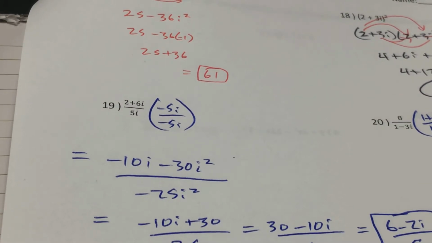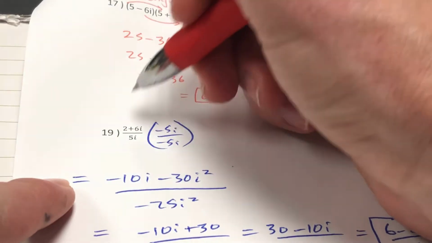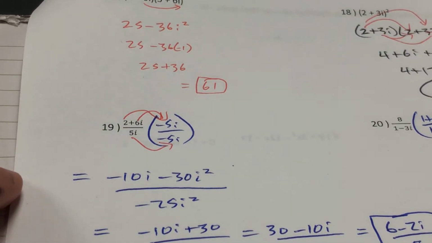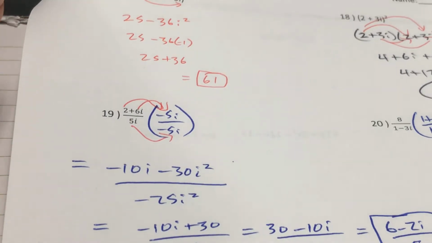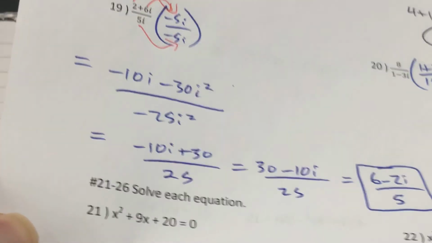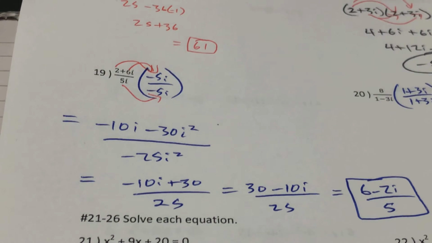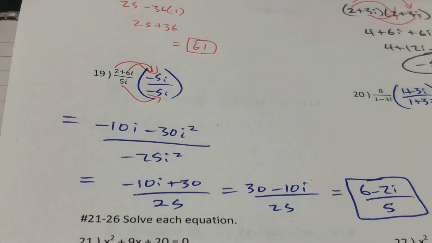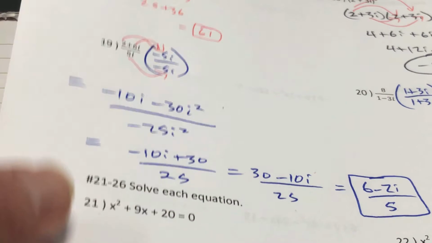2 plus 6i over 5i. The conjugate would be a negative 5i. I'm going to multiply the top and bottom by a negative 5i. All right. Negative 10i minus 30i squared divided by negative 25i squared. I squared is a negative 1, so that negative 30i squared is going to become a positive 30, and that negative 25i squared is going to become a 25. I'm going to rewrite the 30 first, minus 10i divided by 25, divide everything by 5. There we go.